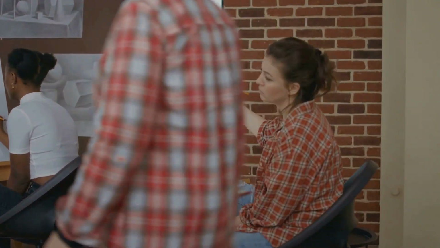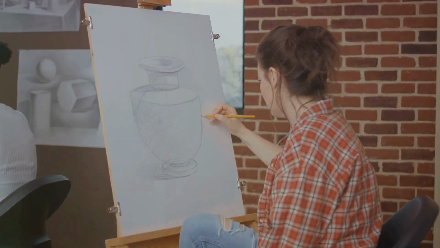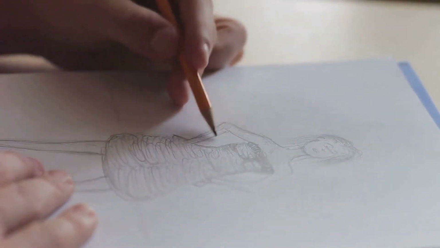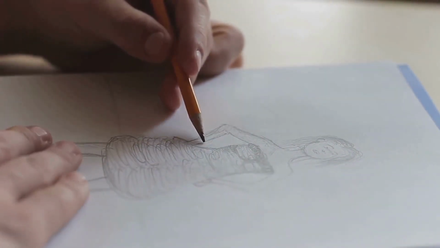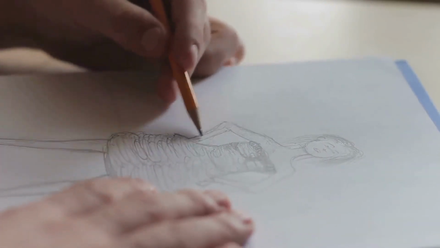Starting with your main characters, give them a physical form. Observe the details. Is your character tall or short, slim or broad? What's their posture like? Are they energetic and agile or slow and languid? Each of these factors will influence the way your character moves and interacts within the world you're creating.